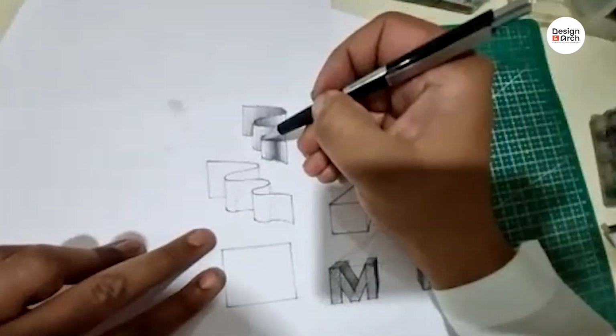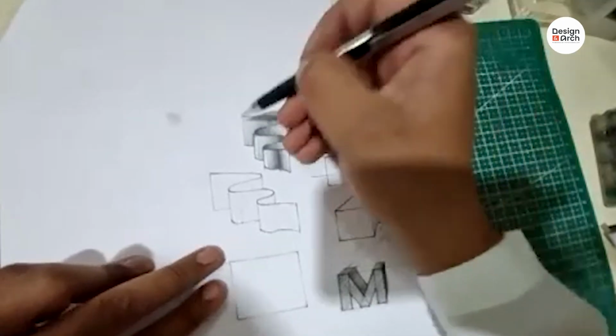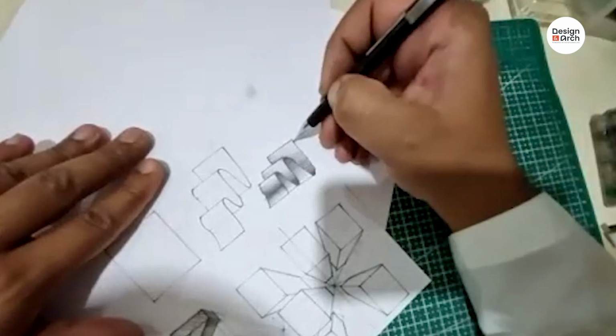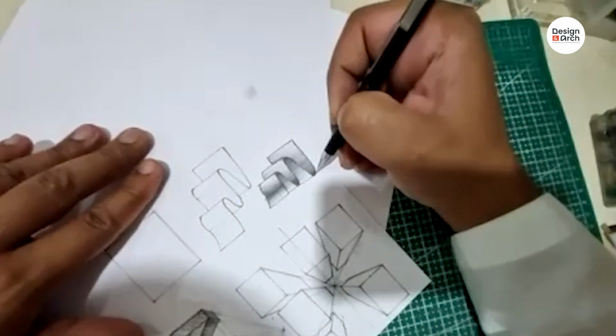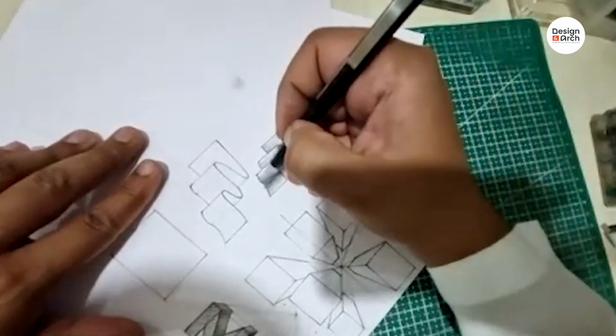And that's how it will start looking like 3D, and this is what I want from all of you. It should get the same quality of the work in your sketches as well. I want the same to come in your work as well.